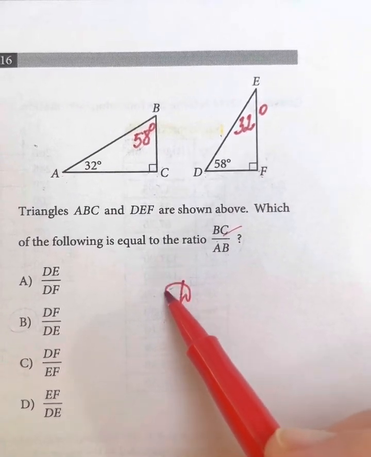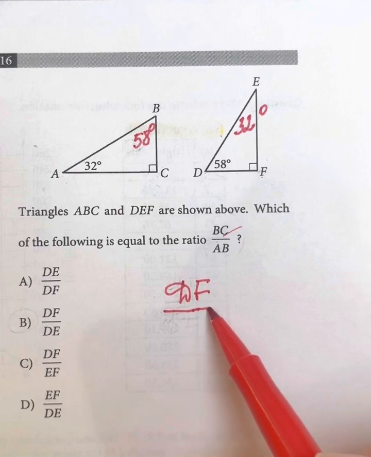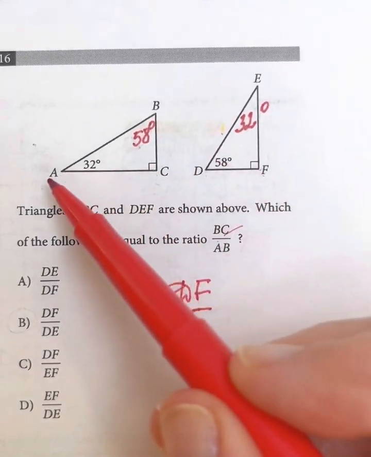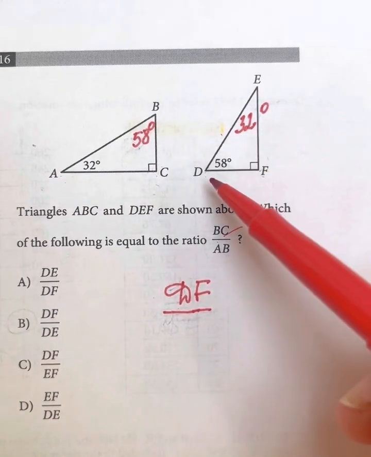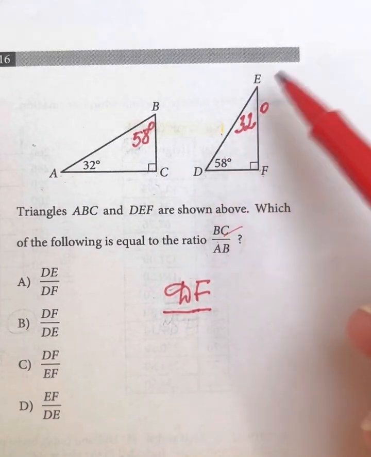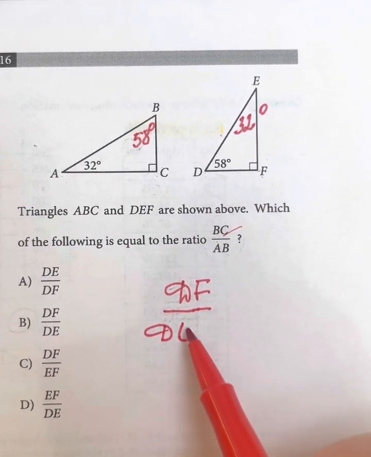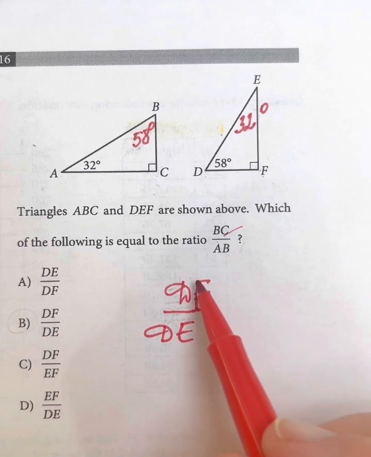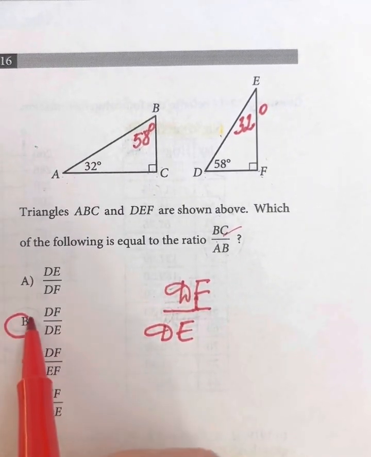So we put DF over AB. AB is pretty much the hypotenuse. The hypotenuse on the other triangle is DE. So DE. So we have DF over DE.